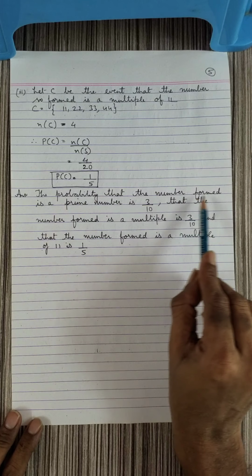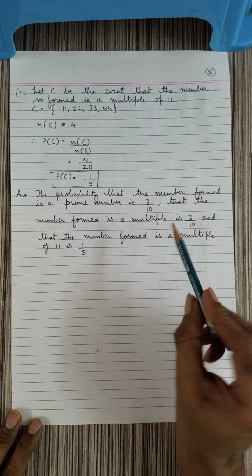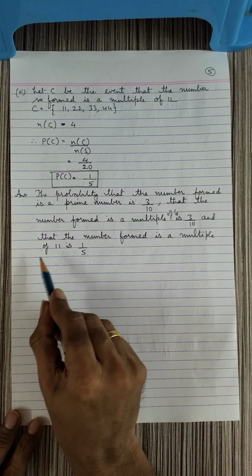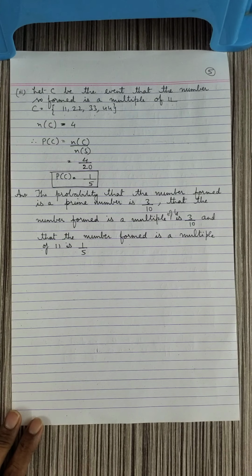The probability that the number formed is a prime number is 3 upon 10. The number formed as a multiple of 4 is 3 upon 10. And that the number formed as a multiple of 11 is 1 upon 5. So that's it. And one more part is there, and after that this chapter will be over.